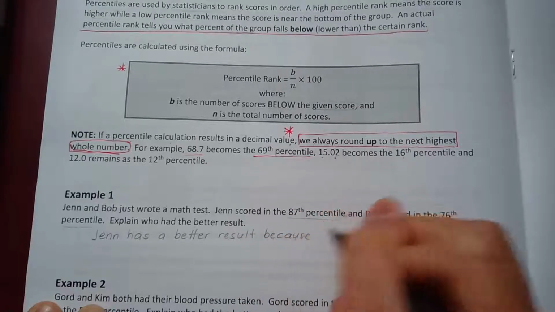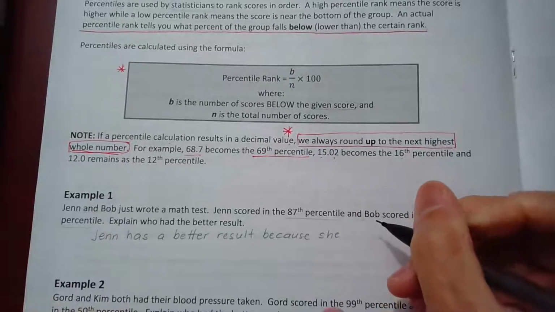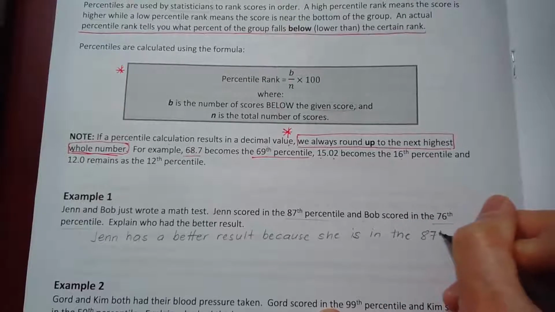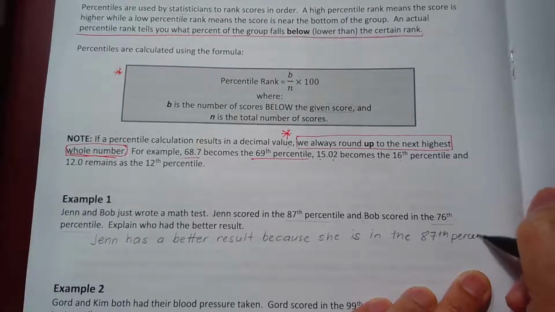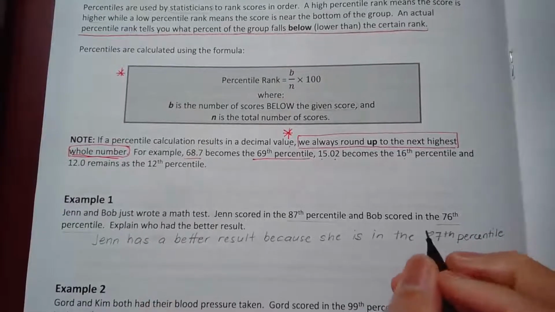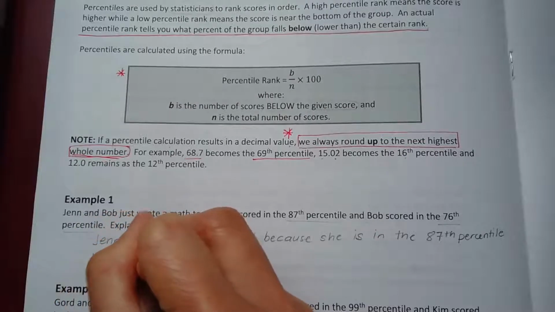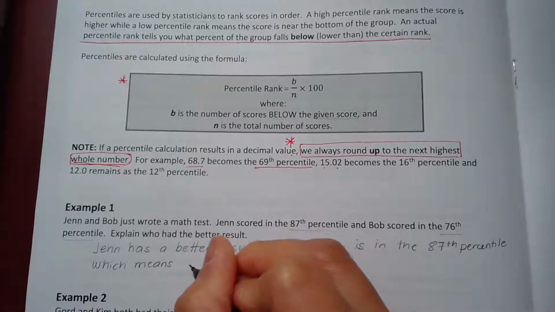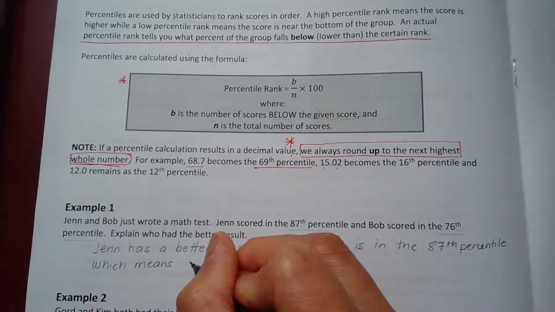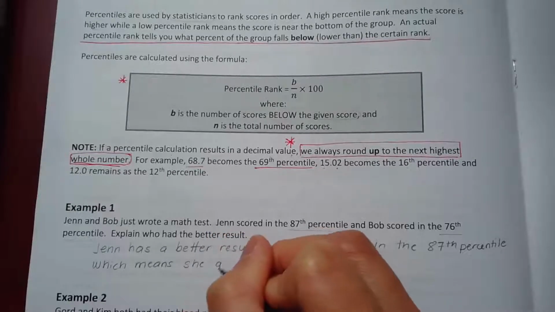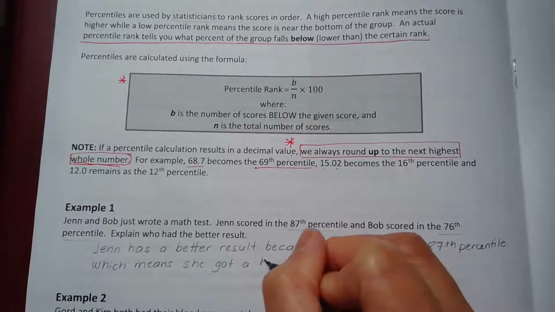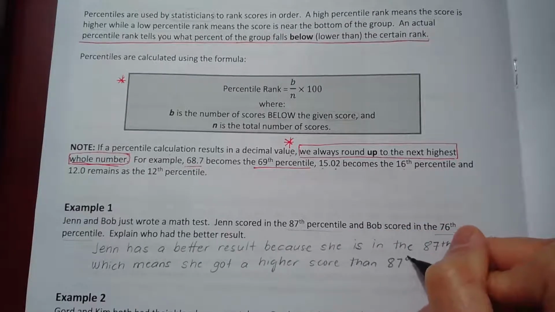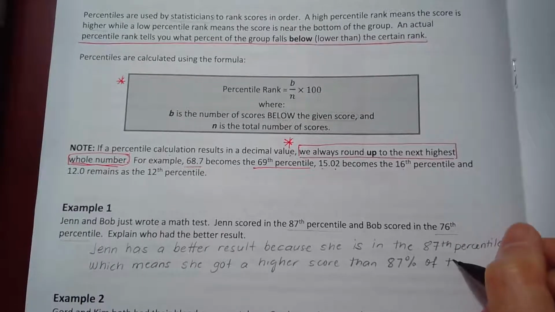because she is in the 87th percentile, which means she got a higher score than 87% of the group.